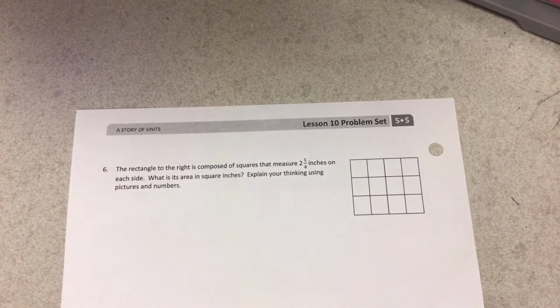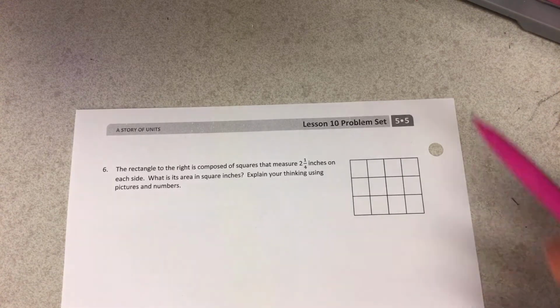All right, guys, so these next two problems are going to be a little bit more labor intensive, I would say, because they are the word problems and we're going to be working a little bit backwards. I would say number 6 is a little bit more than number 7.